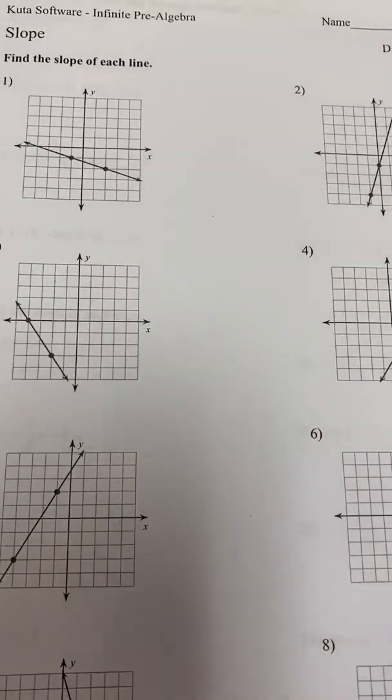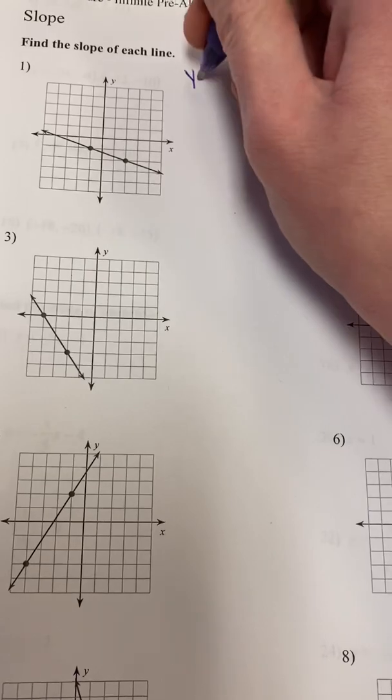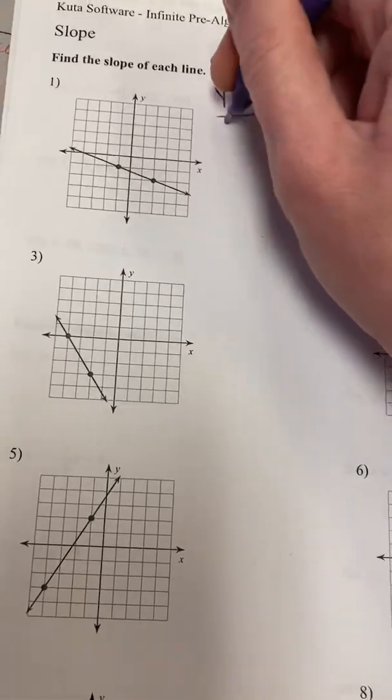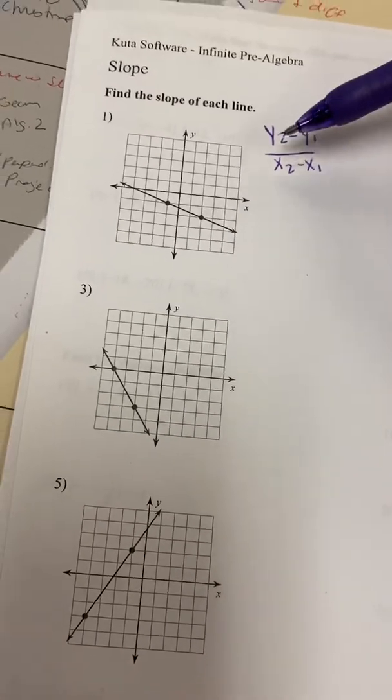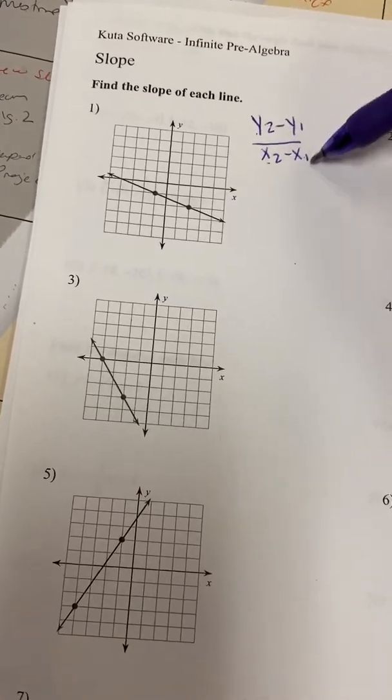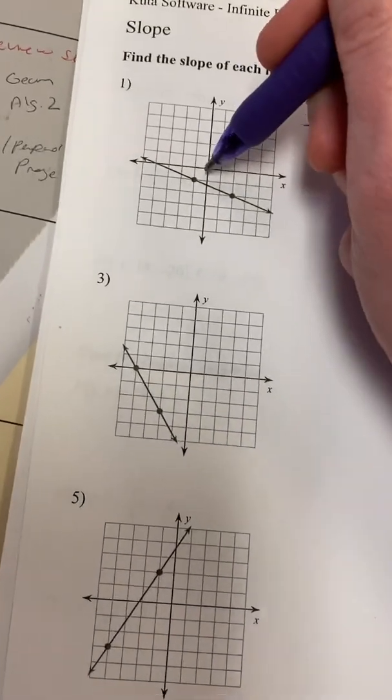Okay, to find the slope, you need your slope formula. Remember, your slope formula is the change in your y's over the change of your x's. It doesn't matter what order, as long as corresponding x and y values are on top of each other. So let's look at this point.